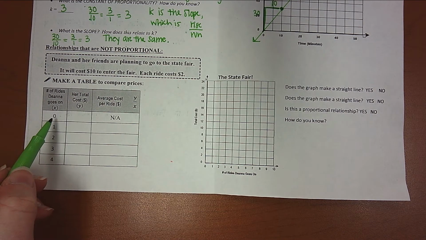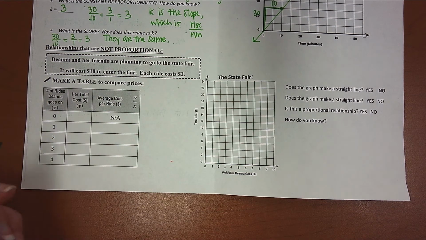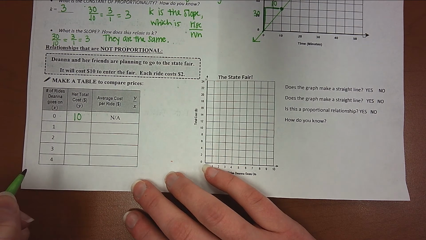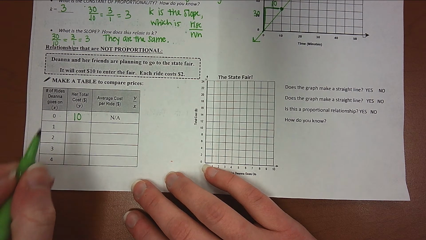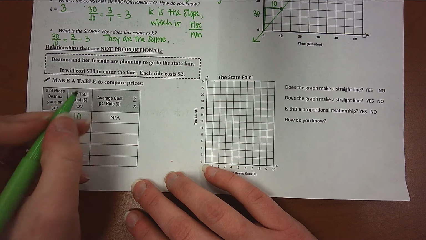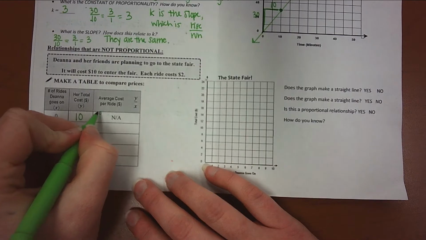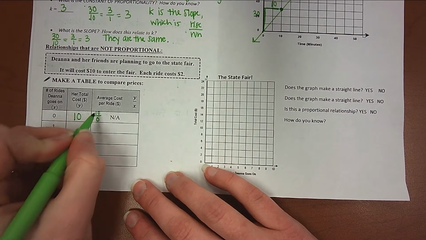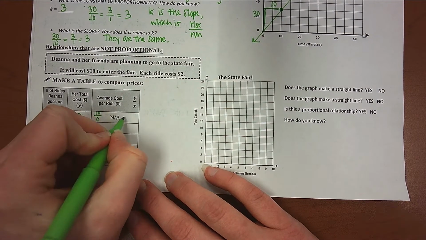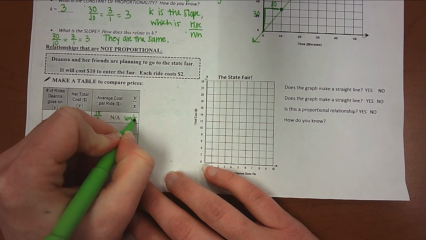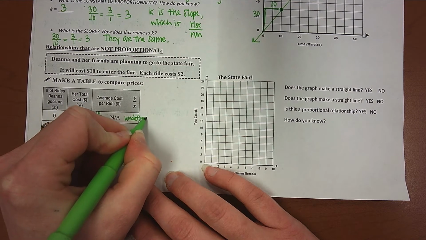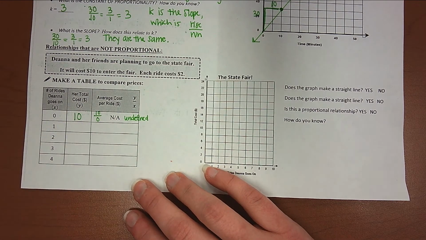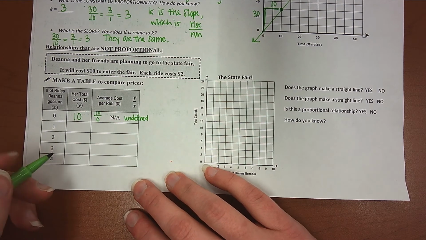If she goes on 0 rides, it still costs $10 to enter the fair. So she's got 10 as her total cost. And then if we put y over x, we put 10 over 0. In this case, 10 over 0 is undefined. So that's why there's this NA there, because we have an undefined relationship here. We can't do 10 divided by 0. We can't have 10 zeroths of a fraction.